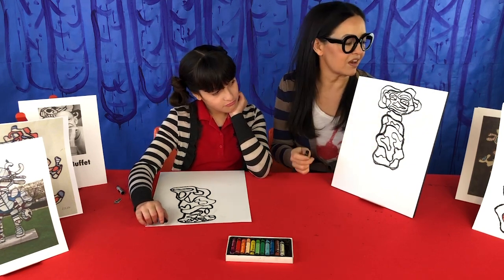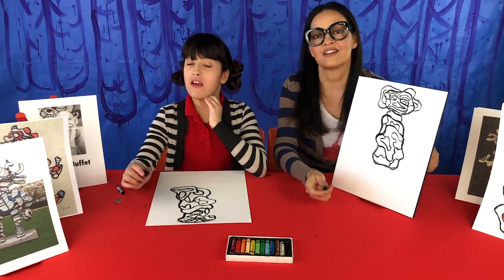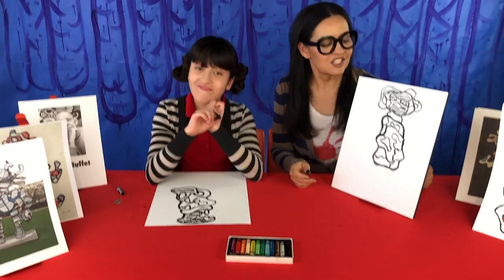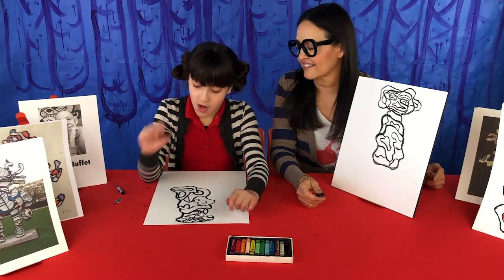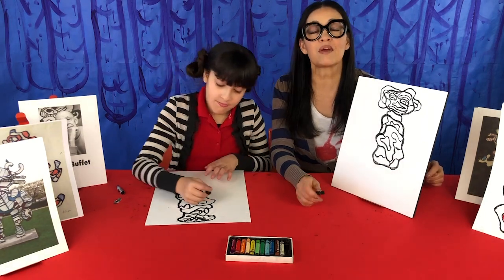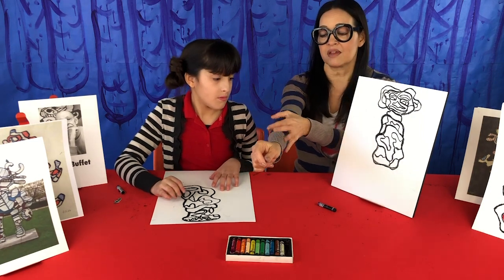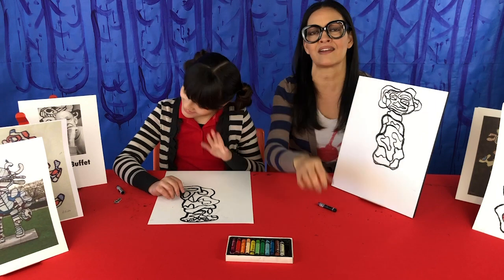Okay, next we are getting to the limbs. The limbs are like the arms and the legs. So we're gonna do the arms and the legs. What do you want to do first, Lily? Arms or legs? We'll do arms. Okay. So we're gonna break the arms into three parts. We're gonna have the top part of the arm, the bottom part of the arm below the elbow, and then the hand. But the hand isn't gonna have a lot of detail.